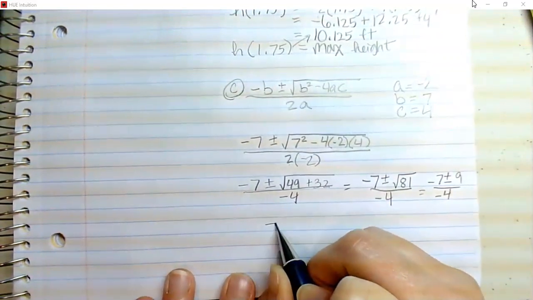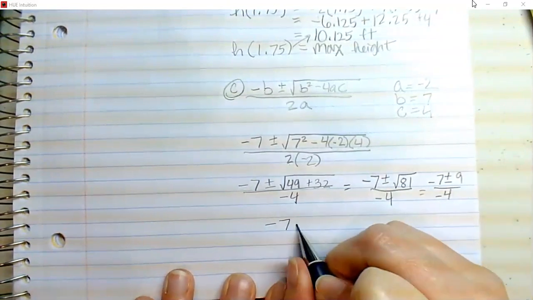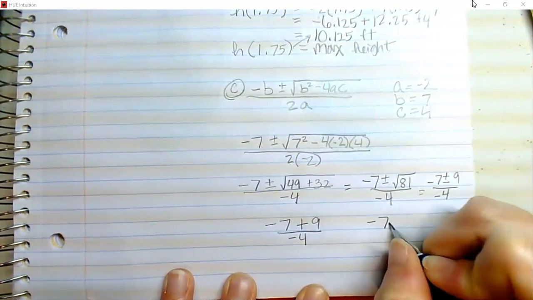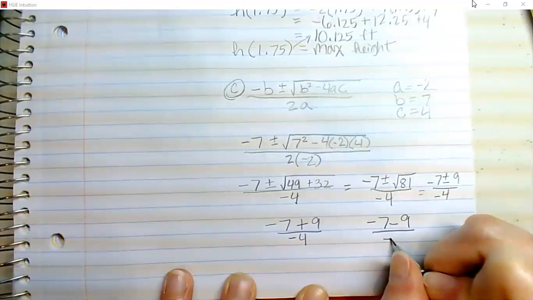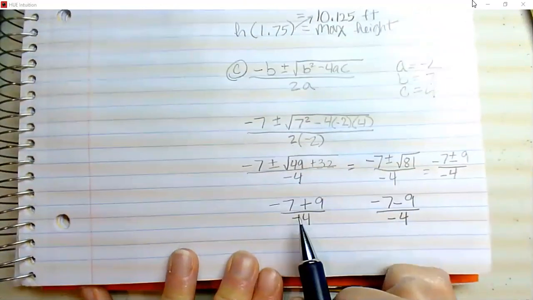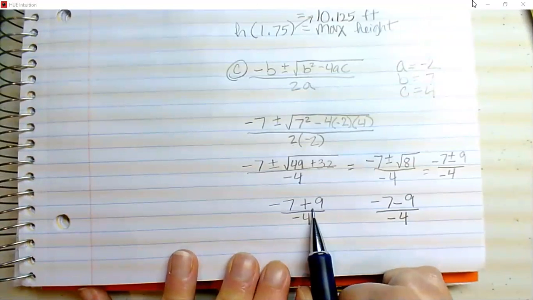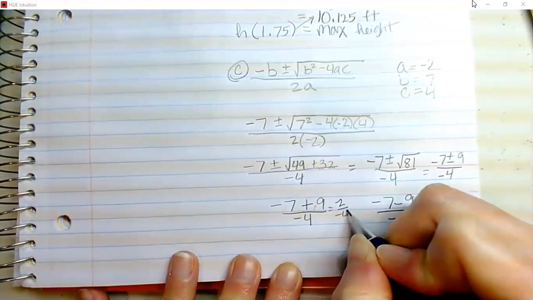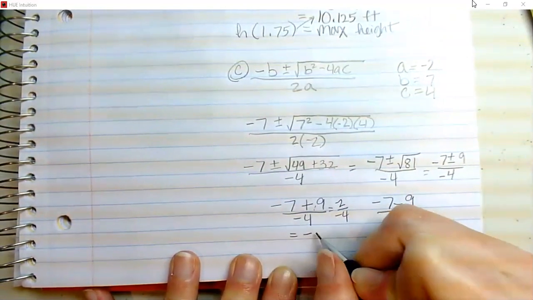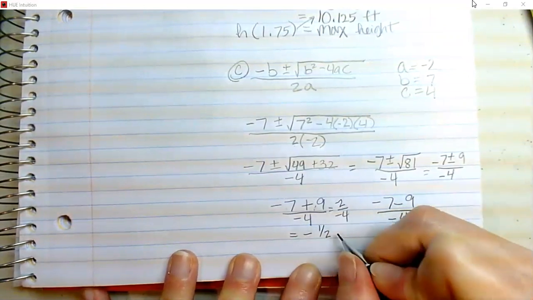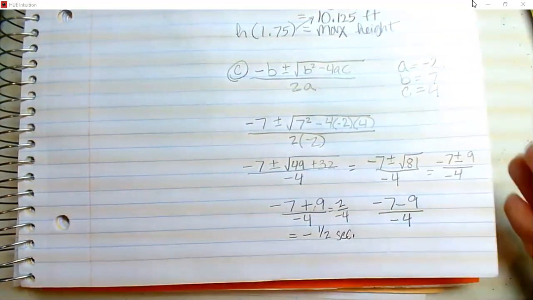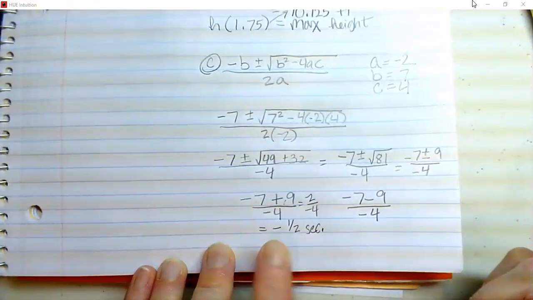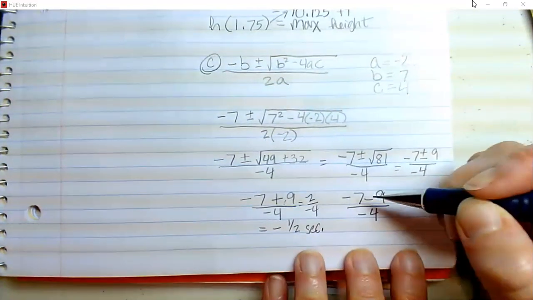So that's going to give us, let me split it into two. Okay, two answers. -7 plus 9 divided by -4 and -7 minus 9 divided by -4. Okay, so let's solve here. We've got -7 plus 9 is 2, and 2 divided by -4, well, that's -1/2. Remember, these are x values and the x's represent time. So at -1/2 second, we're going to talk about what that means in just a minute.